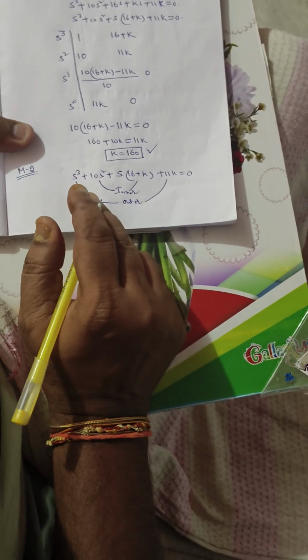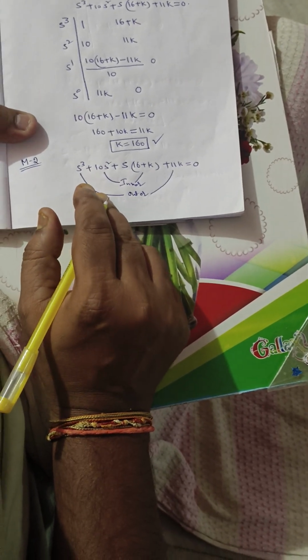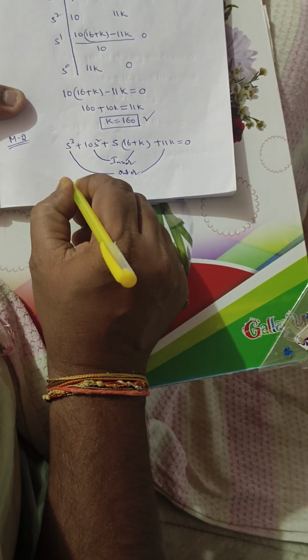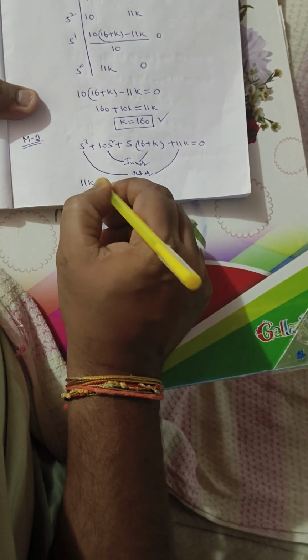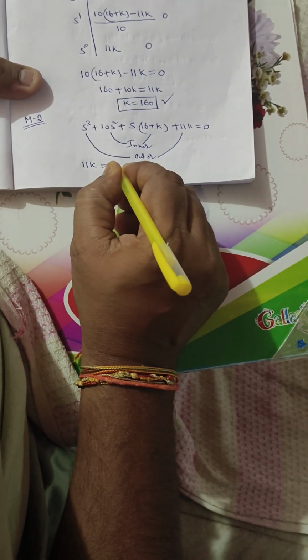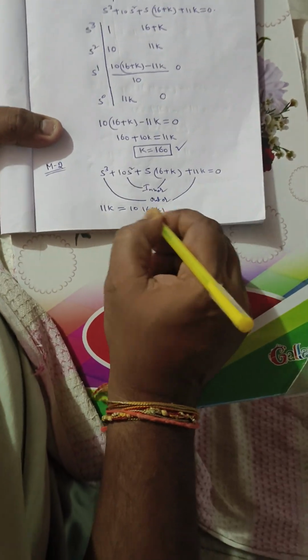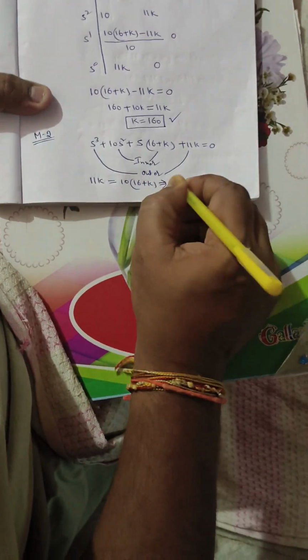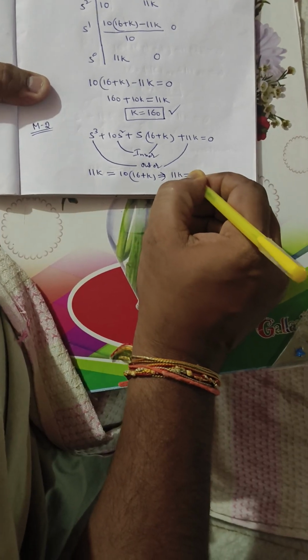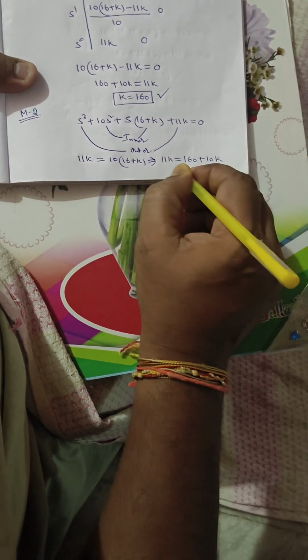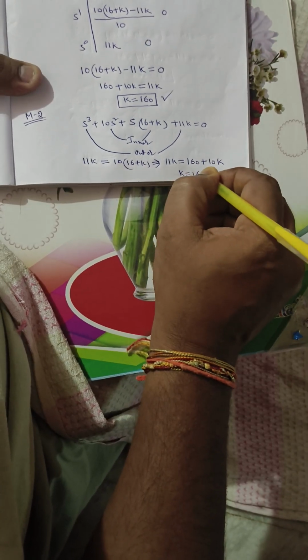The product of the inner coefficients is equal to the product of the outer coefficients. So 11k equals 10 into (16 plus k), so 11k equals 160 plus 10k. From this, k equals 160.